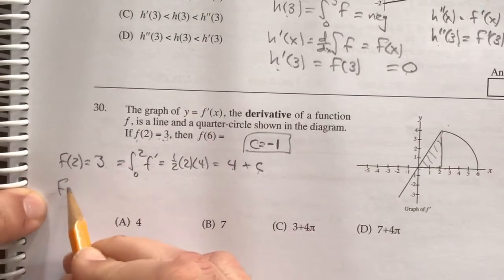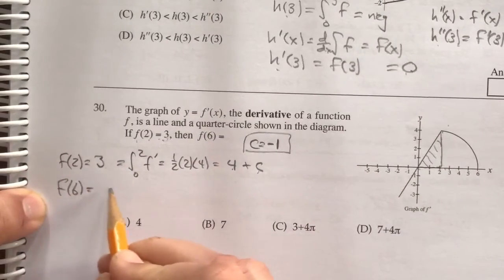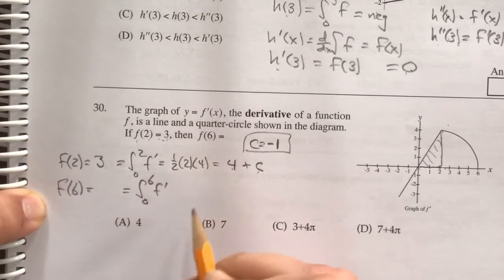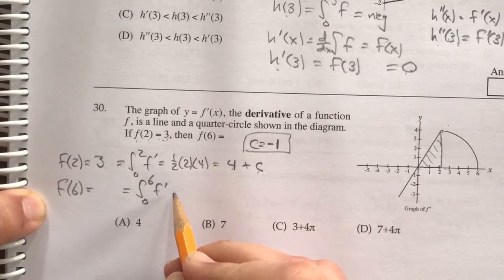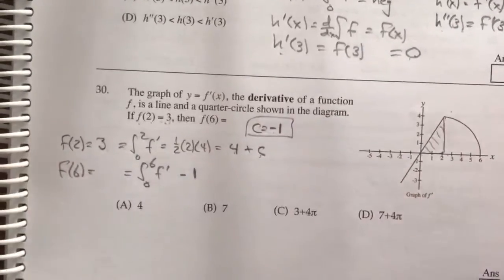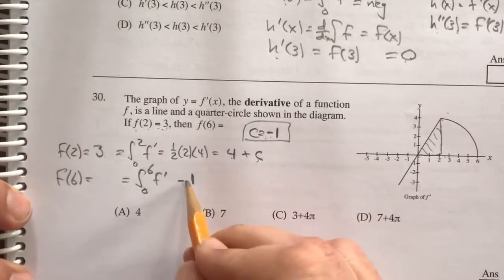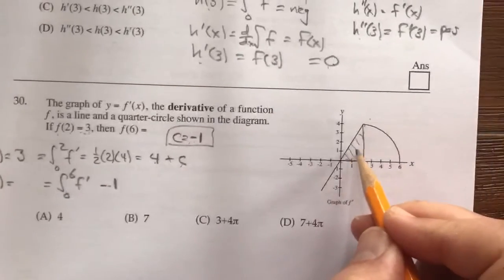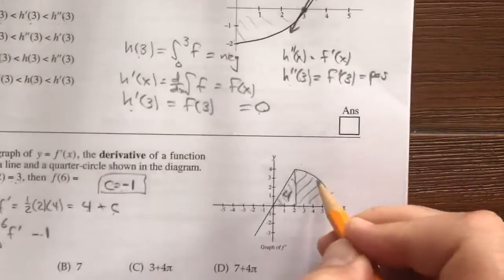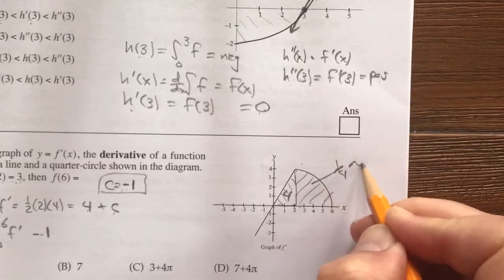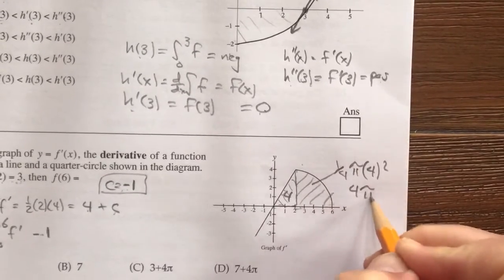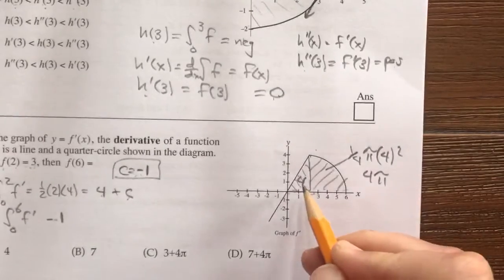Okay, so now they're telling me, hey, find f of 6. What does that equal? Well, it's going to be the integral from 0 to 6 of this function. But I'm going to have to take away 1 from whatever I get. I hope that makes sense, because I got this constant minus 1. Well, I already know that this is 4. How big is this quarter circle? That would be one fourth pi r squared. The radius is 4, 4 squared, so I'm going to get 4 pi. So the answer is going to be 4.